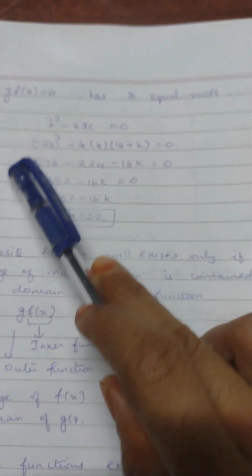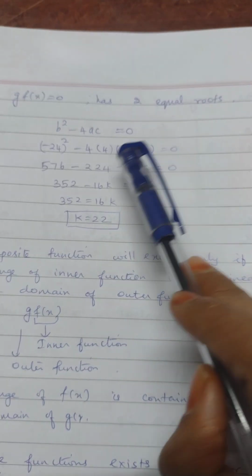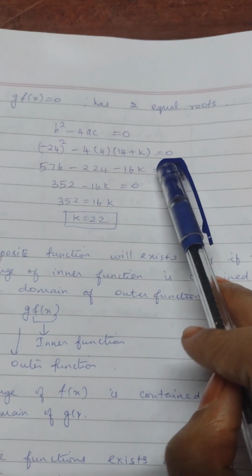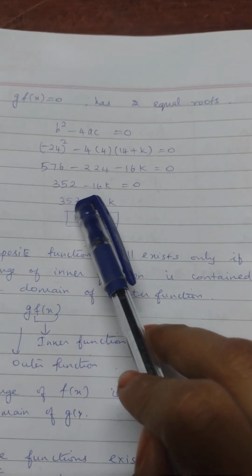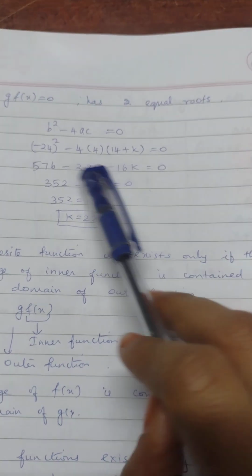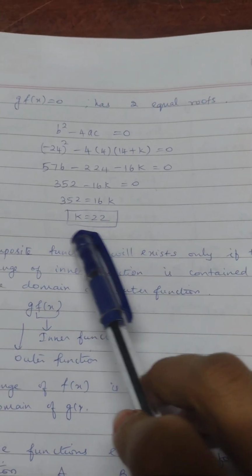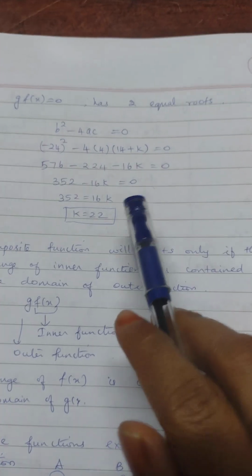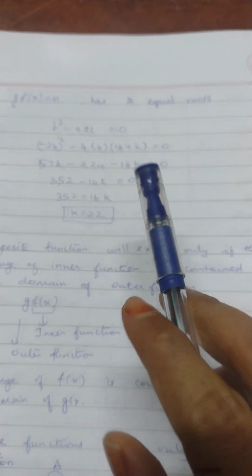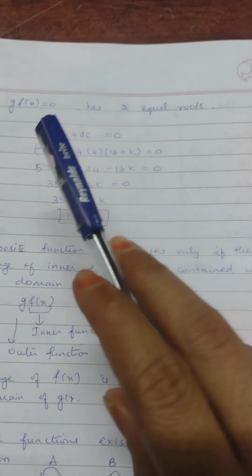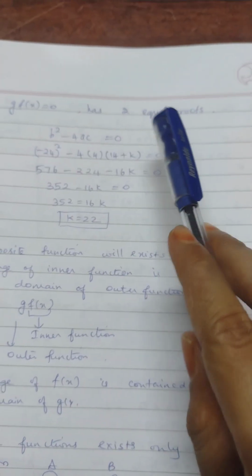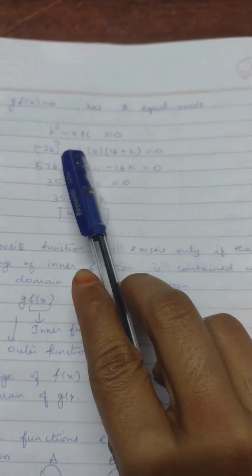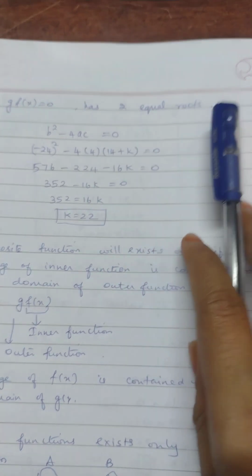So whatever is the value for b, a and c, if I substitute it there, I will get a linear expression in terms of k, and I will find out the value of k. So I am going to apply all these in order to find out the constant. Whenever they are asking you about the roots and they are giving you an expression with a constant, we will have to apply this b square minus 4ac term in order to get it.